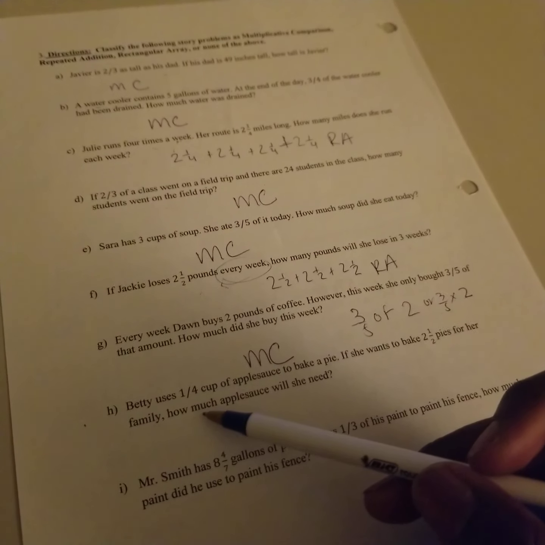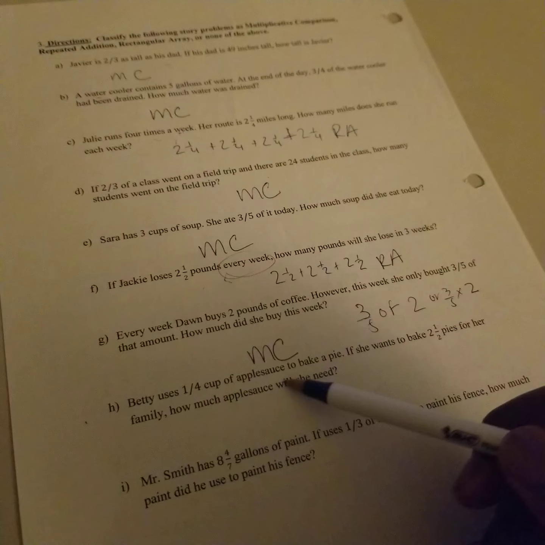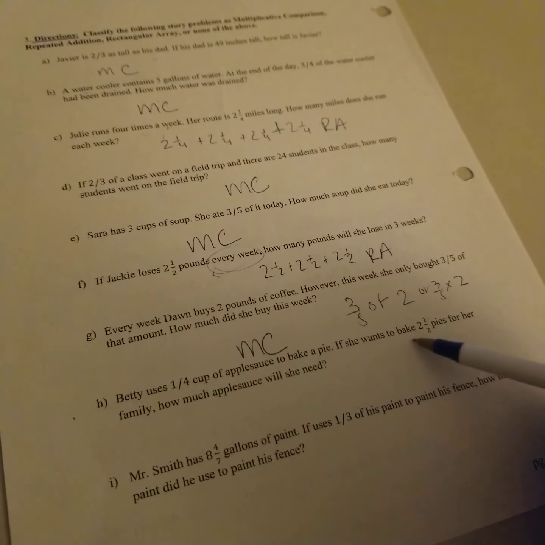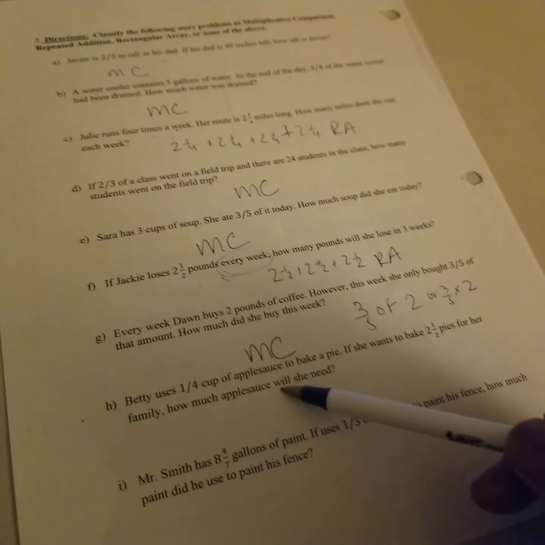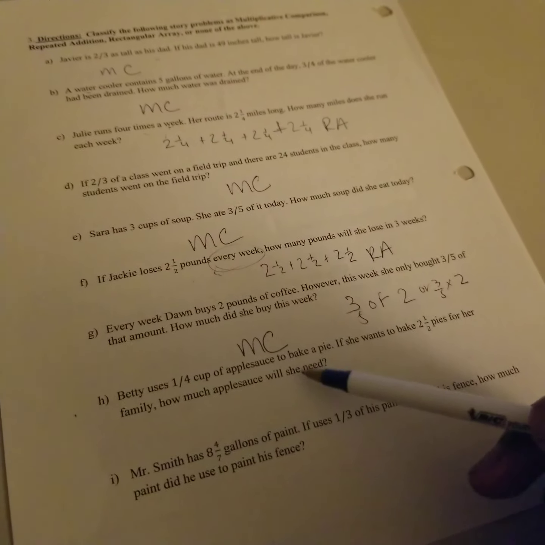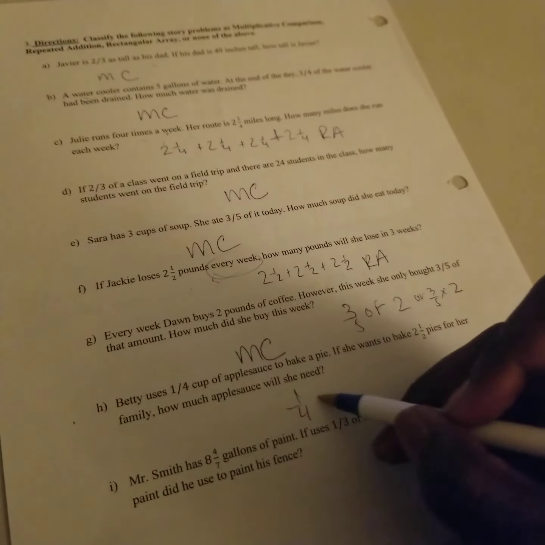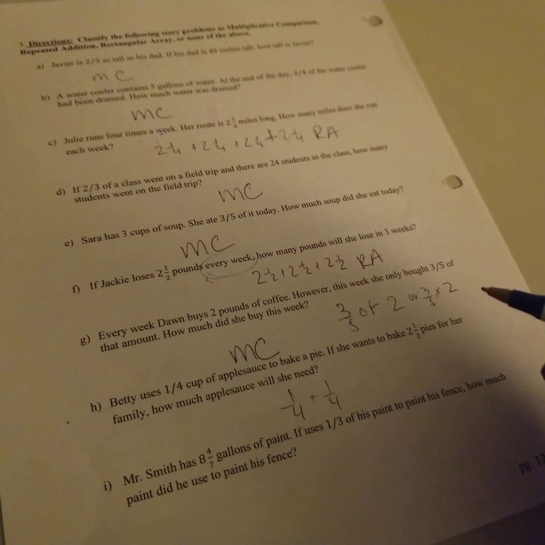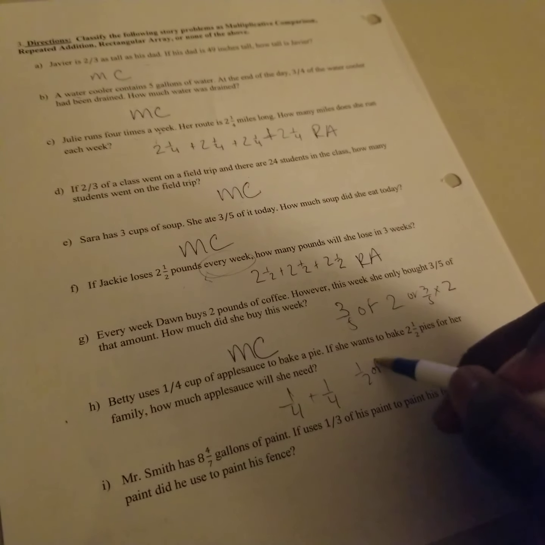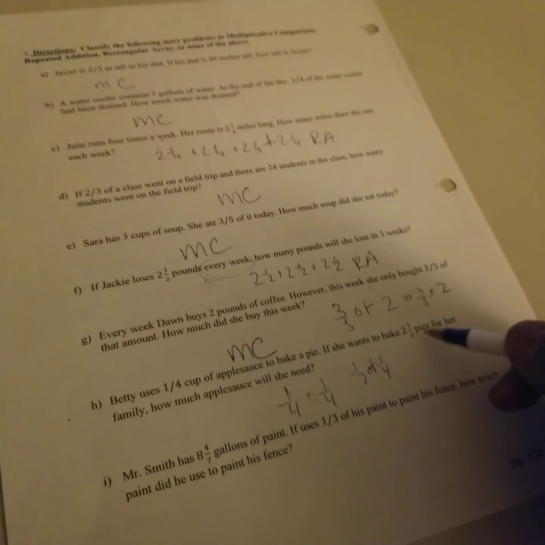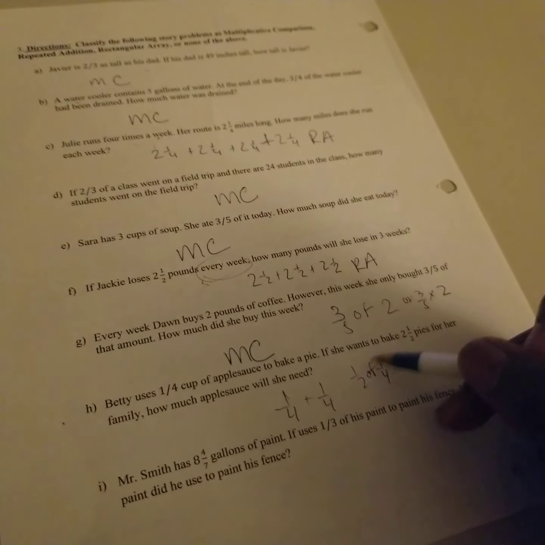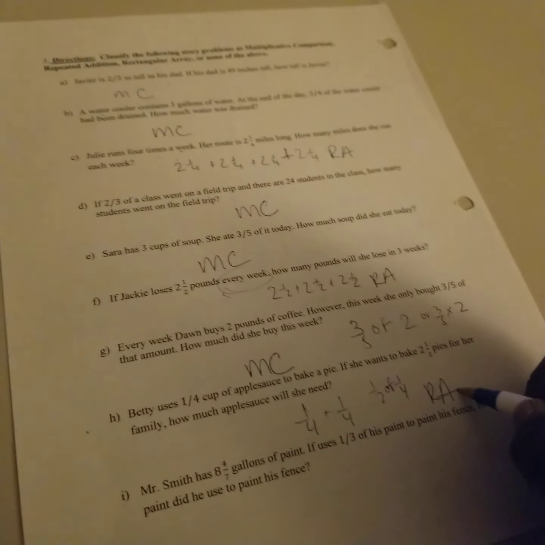Betty uses 1/4 cups of applesauce to bake a pie. She wants to bake 2.5 pies for her family. So this one is more subtle. If you're talking about a recipe, you'd be doing 1/4 for 1 pie, plus 1/4 for another pie, and then half of a 1/4, because she wants to bake 2.5 pies, so she needs to cut that 1/4 in half for half the other pie. That's repeated addition.